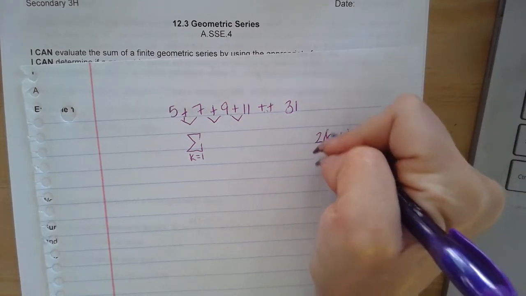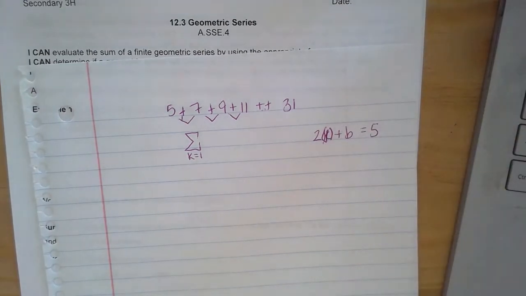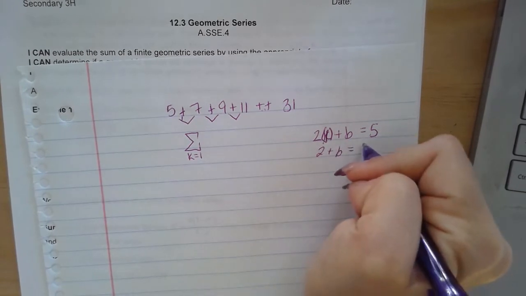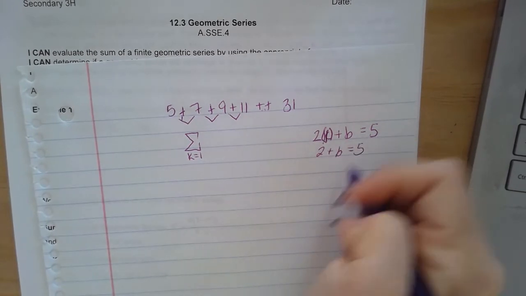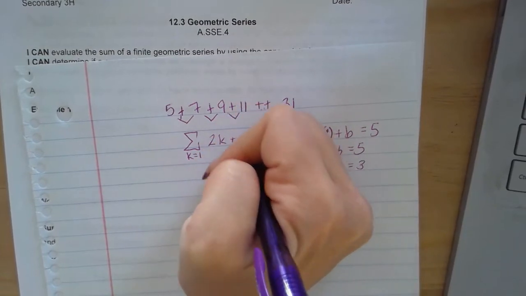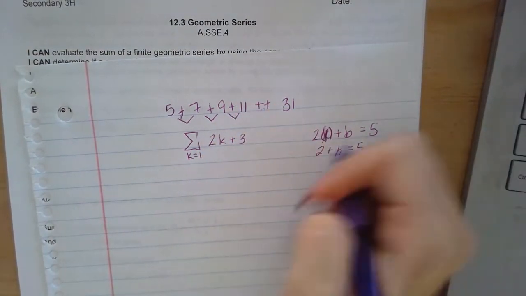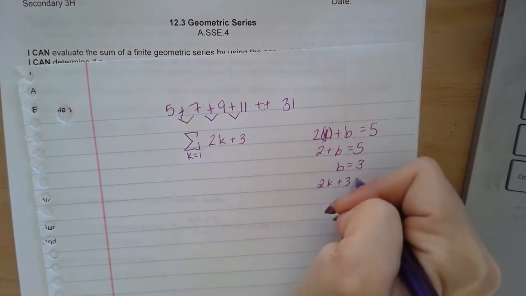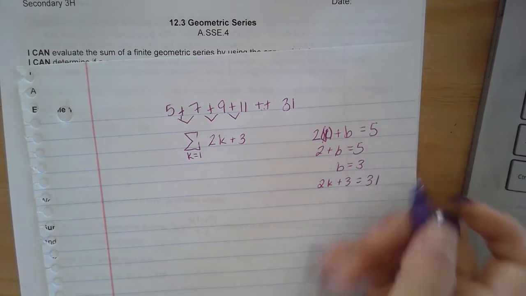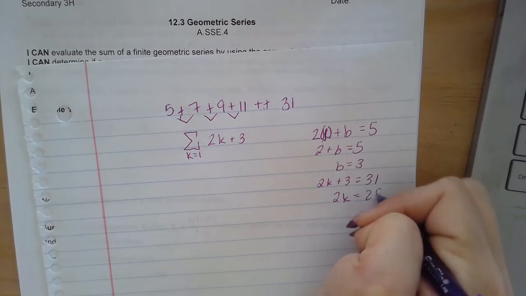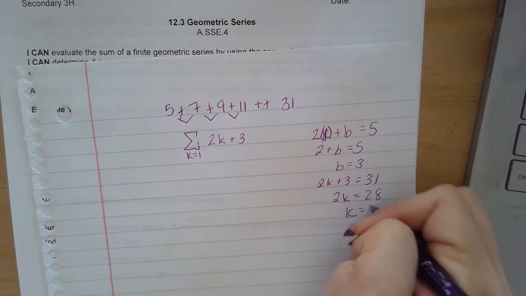So I'm going to replace k with 1, and then we solved that out, and we found out that b was 3. So then we would put 2 times k plus 3, and we would have to then solve for k to find that last term. Okay, so I would have 2k equals 28, so k equals 14.